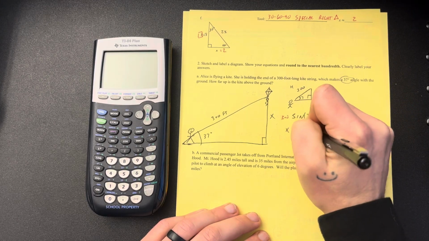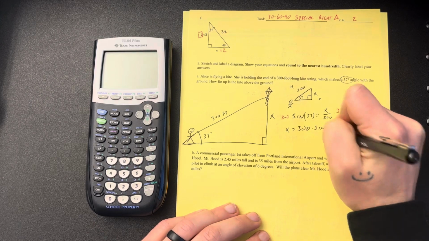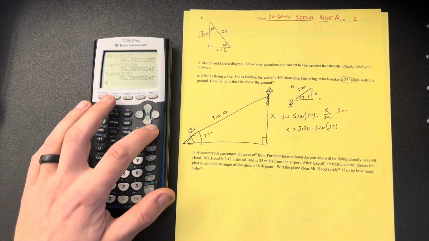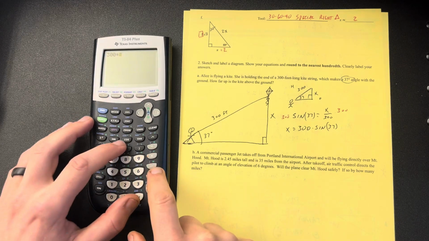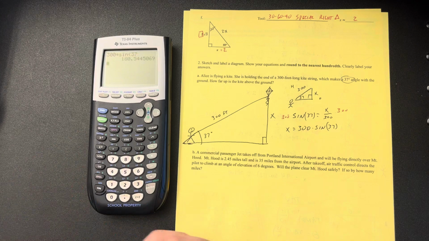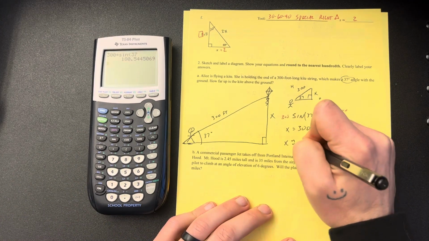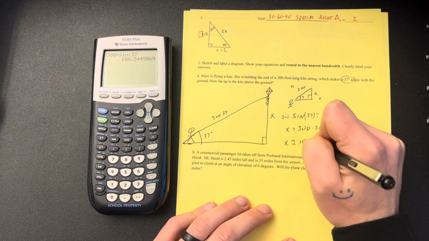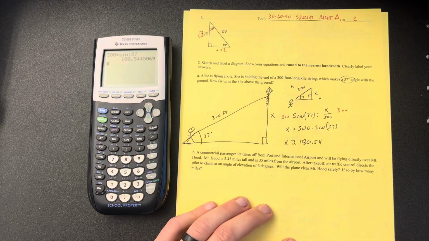X equals 300 times the sine of 37 degrees. Then we ask our calculator so nicely, what is 300 times the sine of 37 degrees? And our calculator will kindly tell us that it is approximately 180.54, and well, that's the number that it gives us.